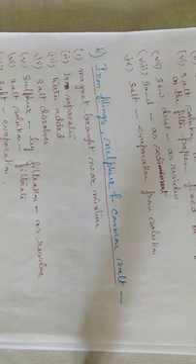Again, if there are 3 components like iron filings, sulfur and common salt, what do we do? First, we take a magnet near the mixture, and the iron filings, which are magnetic in nature, get attracted towards the magnet and iron is separated.